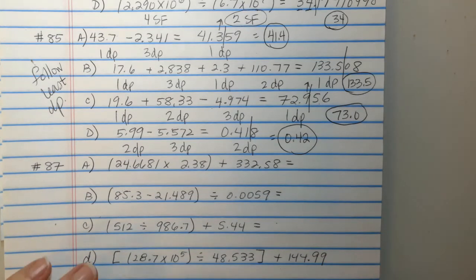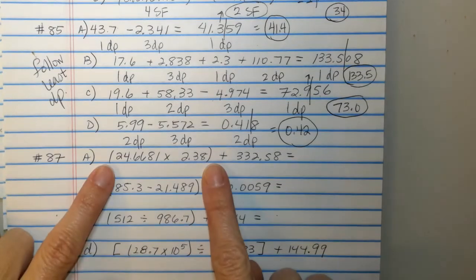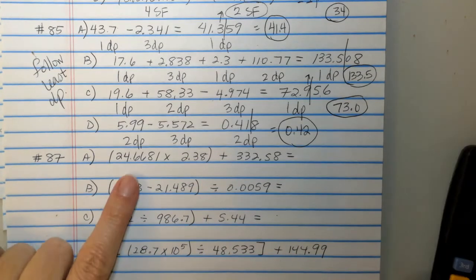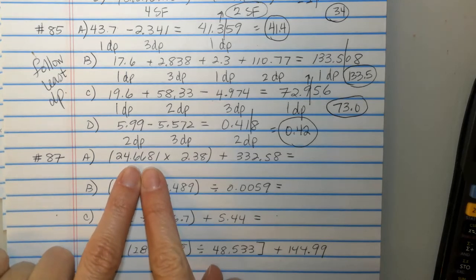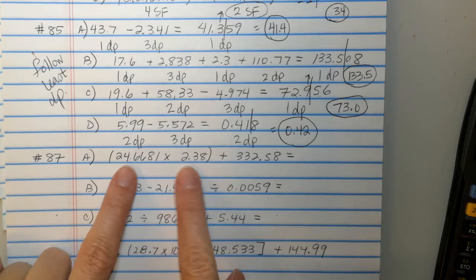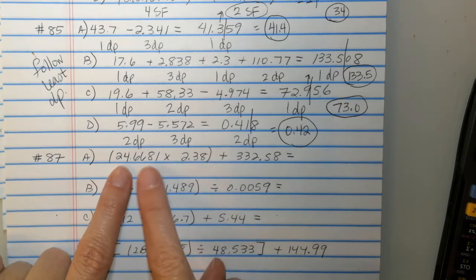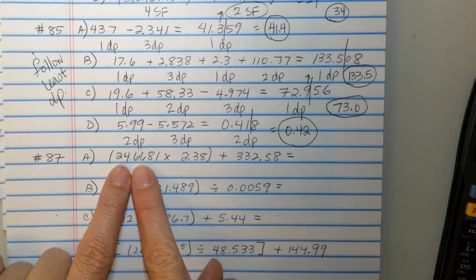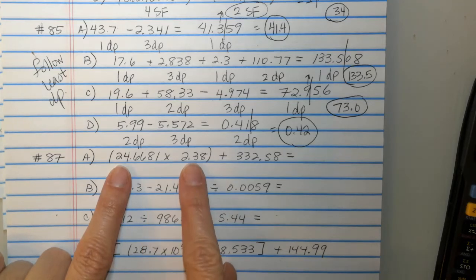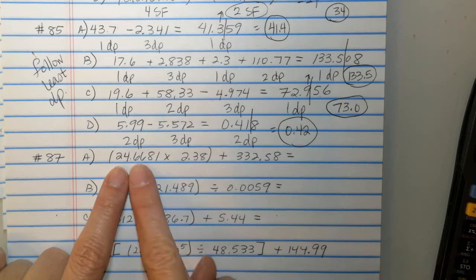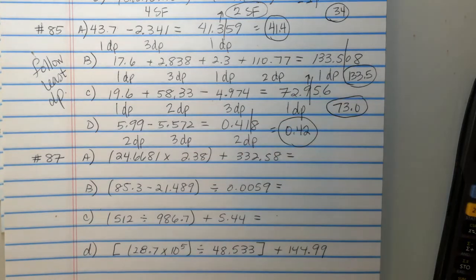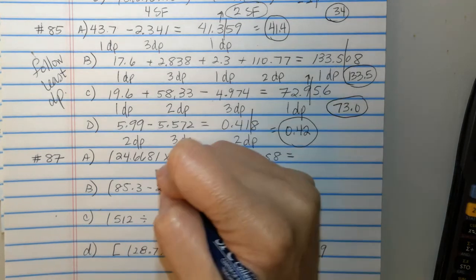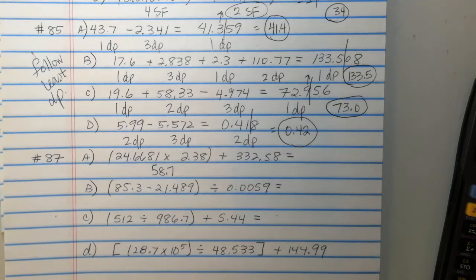And so you'll notice for exercise A, we have in parentheses, right, 24.6681, and then multiply that by 2.38. And so I'm going to go ahead and look at my rule for this parentheses first. Since I'm multiplying, I go with significant figures. My first measurement of 24.6681 obviously has 6 sig figs. The 2.38 only has 3 sig figs. So my answer that I get from this first calculation, I have to go with only 3 sig figs. So the calculator gave me 58.71. I'm going to round that to 58.7. So there's my 3 sig figs.